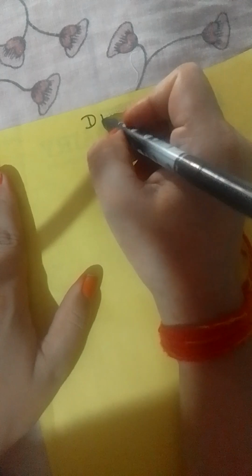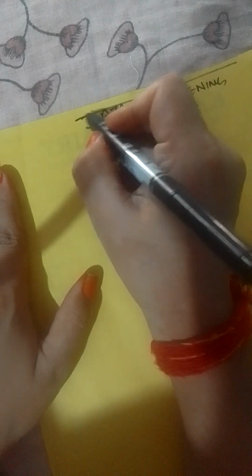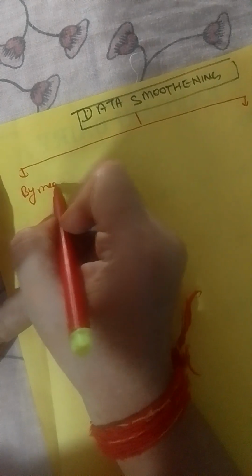So this will come under data smoothing, and under data smoothing I'll teach you by means and by bin boundaries.